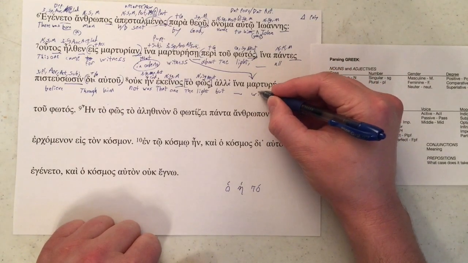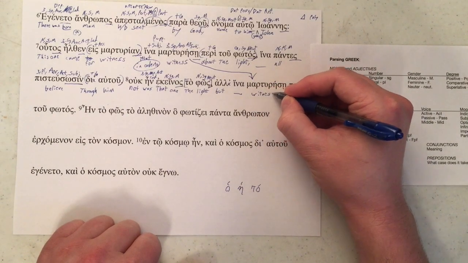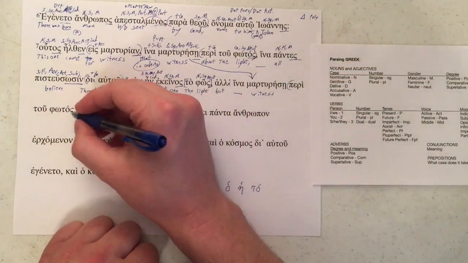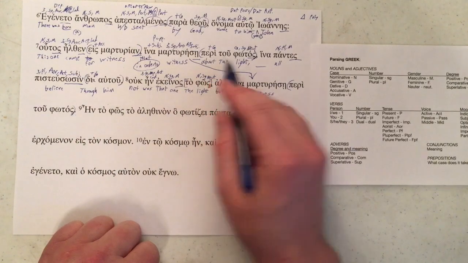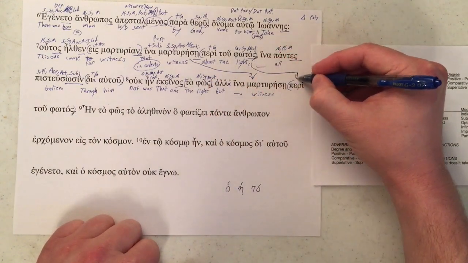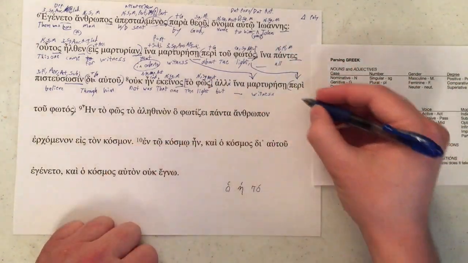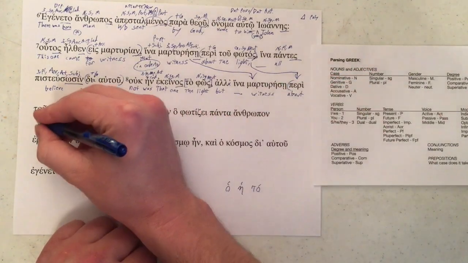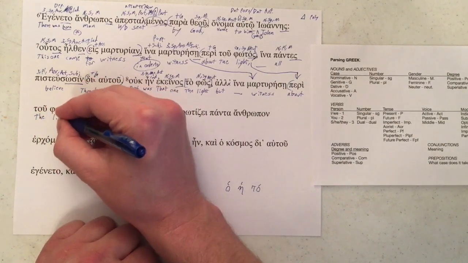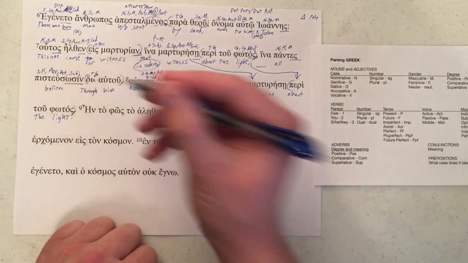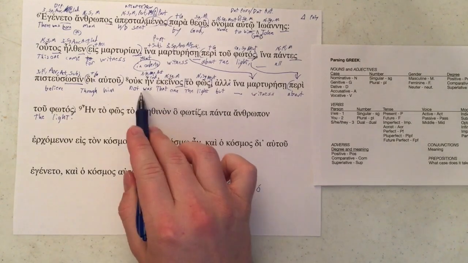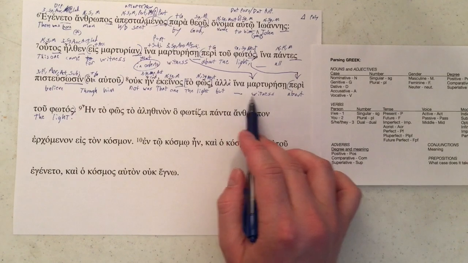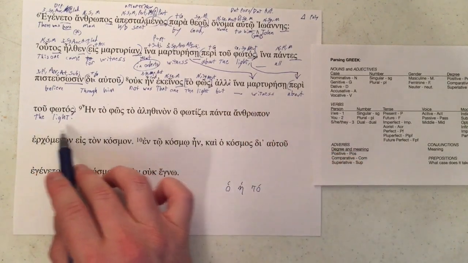Write it down. In order that, witness what? Peri tou photos. This is a repetition of this prepositional phrase, so again, just going to bring an arrow down. We don't need to parse any of that again, and we could go ahead and translate it. About the light. Period. That's verse 8. That one was not the light, but in order that he witness about the light.